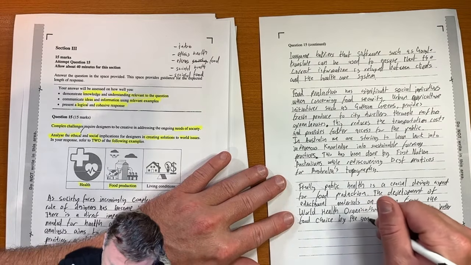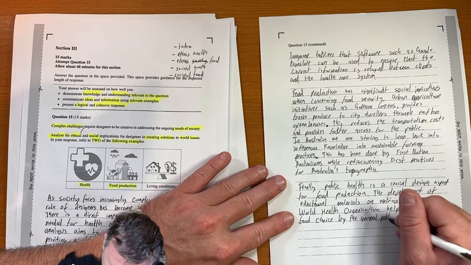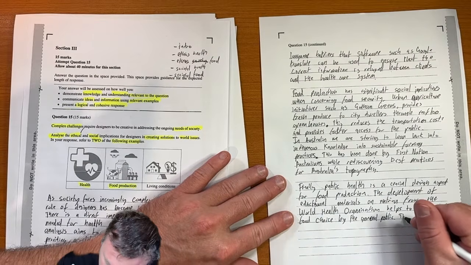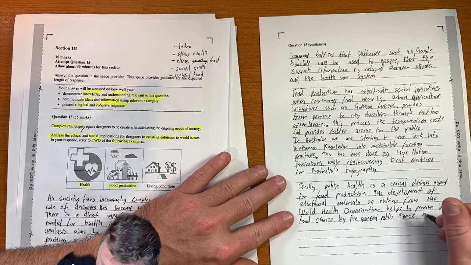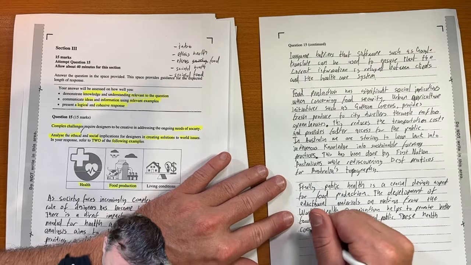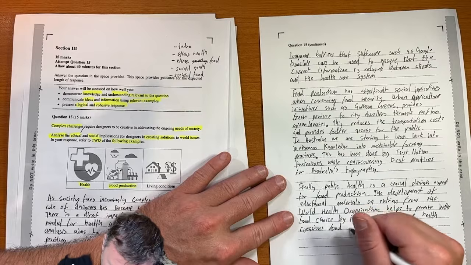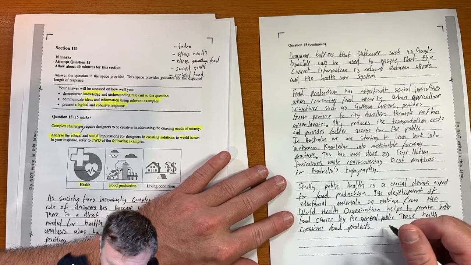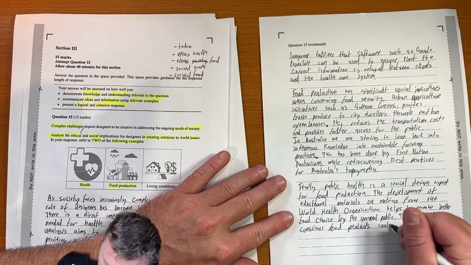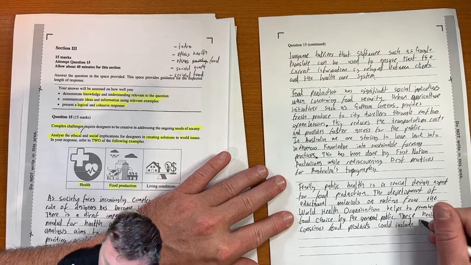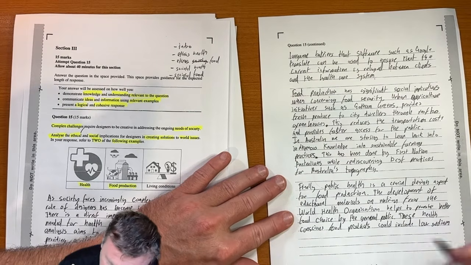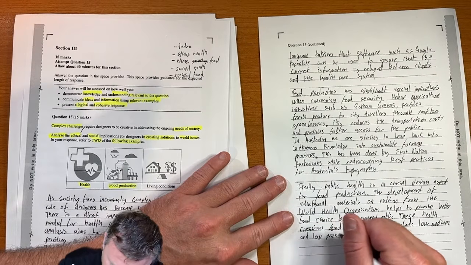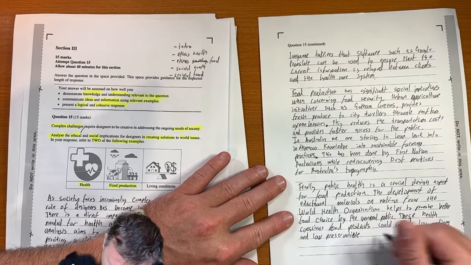The general health conscious food products include low sodium and low preservative options.